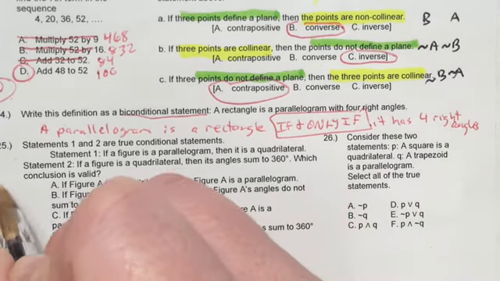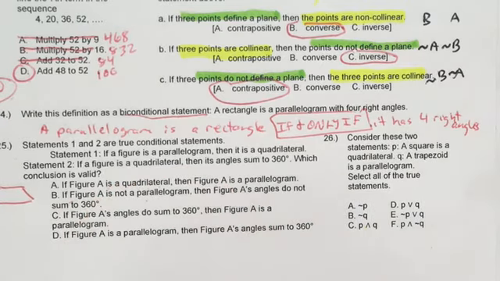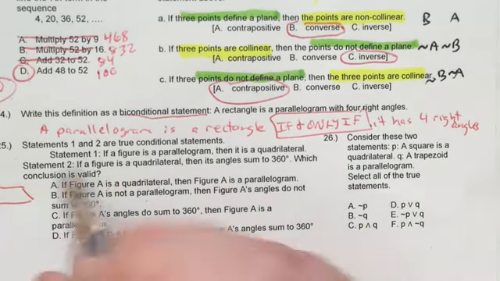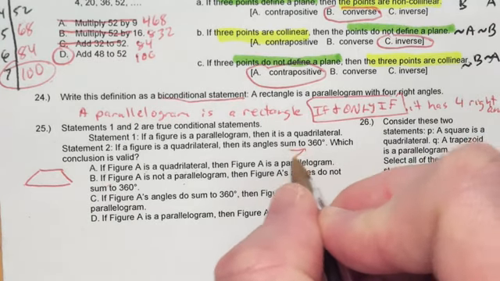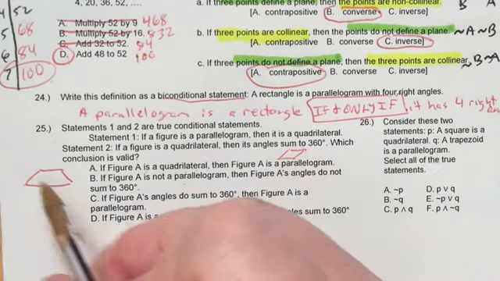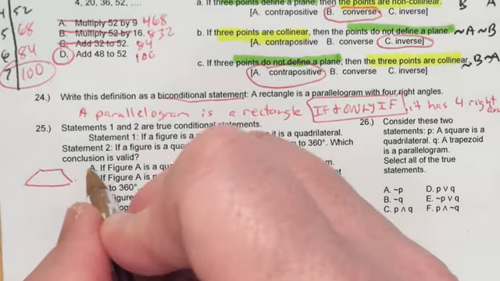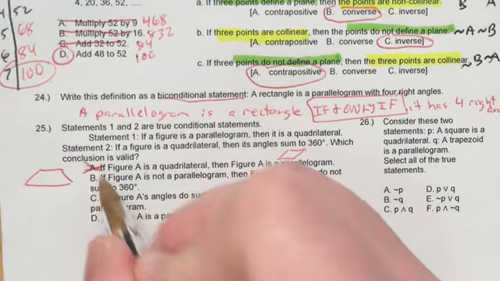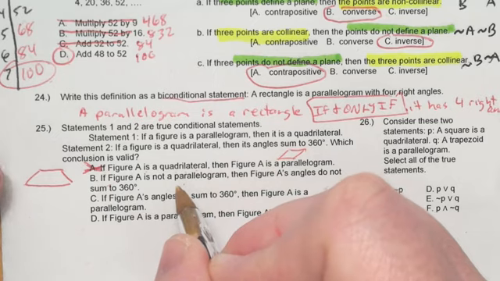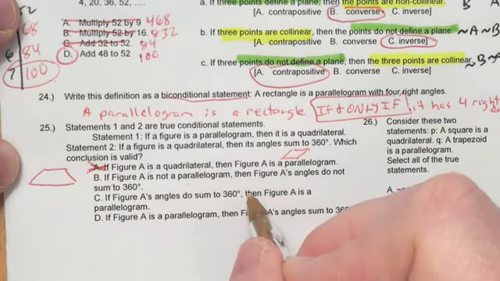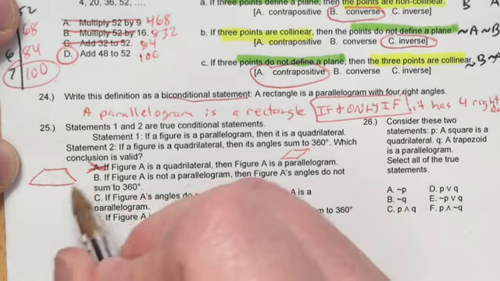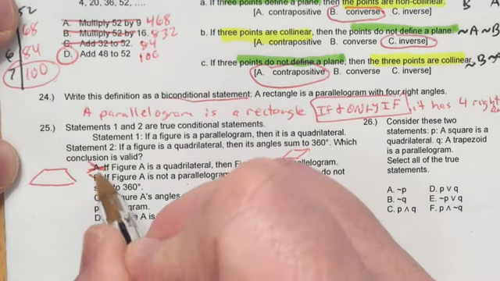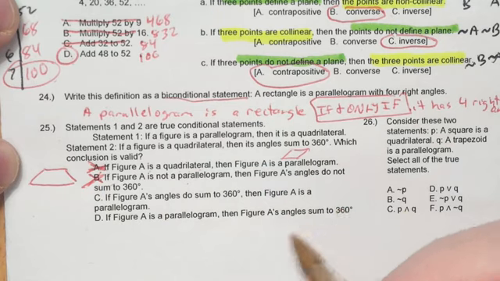Okay, I can make a 4-sided shape that's not a parallelogram. Here's a 4-sided shape, and this is not a parallelogram. A parallelogram, by the way, is where the opposite sides are parallel. This is a 4-sided shape, but it's not parallel, so that's false. All these angles do add up to 360, so that's false, because I could think of a counterexample.